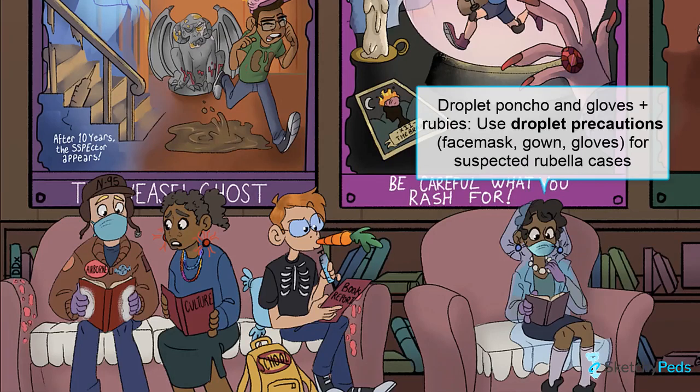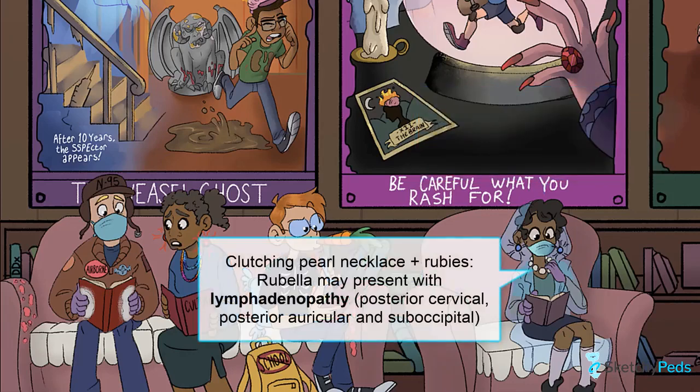You will need to complete a thorough skin exam that includes exposing all areas of the skin to identify the pinpoint erythematous rash and its progression. You should also feel for lymphadenopathy, especially in the posterior cervical, posterior auricular, and suboccipital lymph nodes, as these are considered a hallmark of rubella.